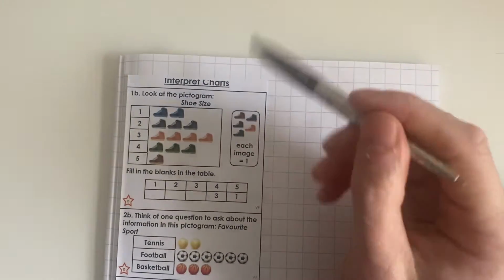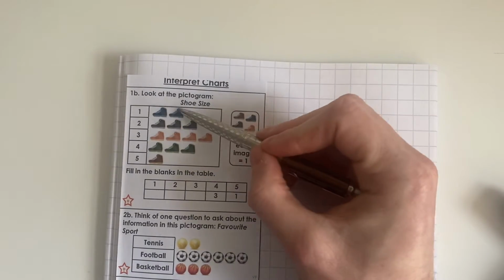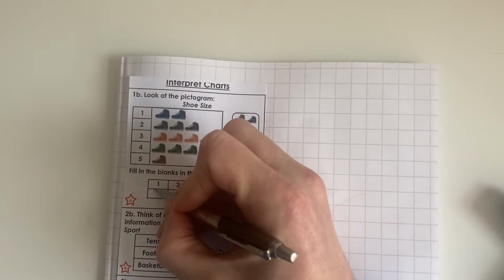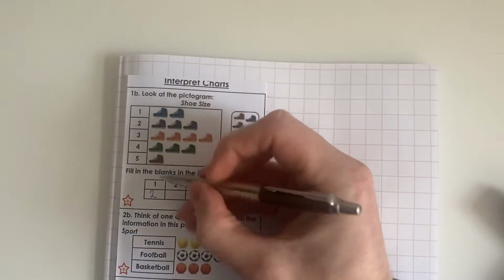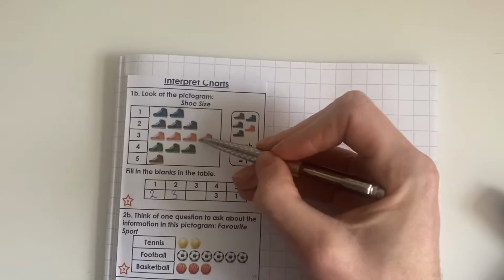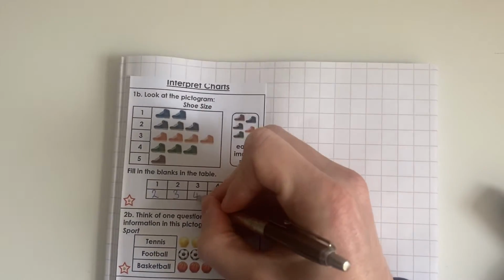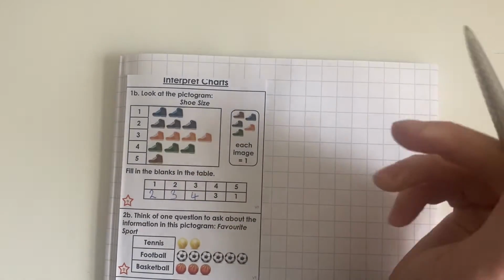So how many children have shoe size 1? 1, 2. How many have 2? 1, 2, 3. And how many have 3? 1, 2, 3, 4. We don't need to do shoe size 4 and 5 because the answer's already done for us. Nice, easy question.